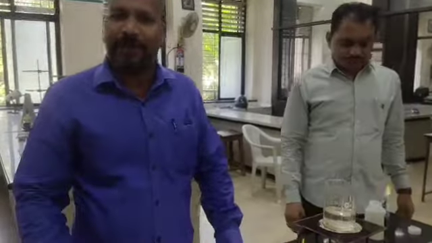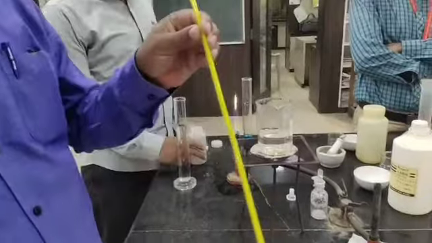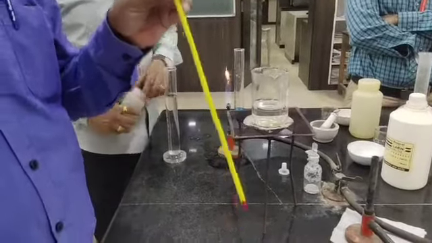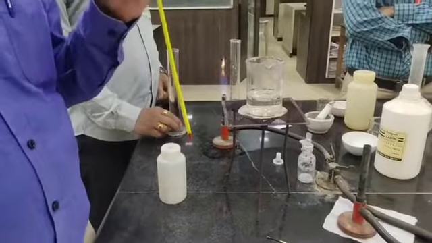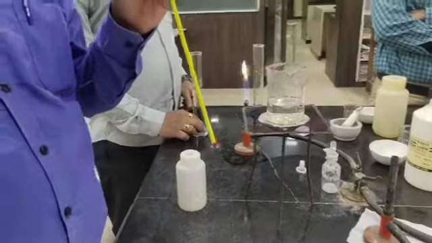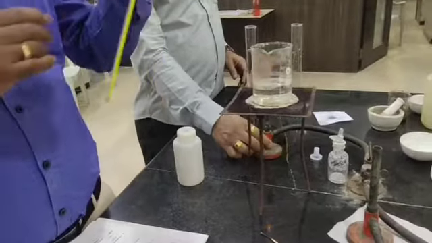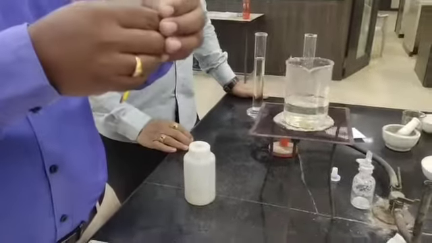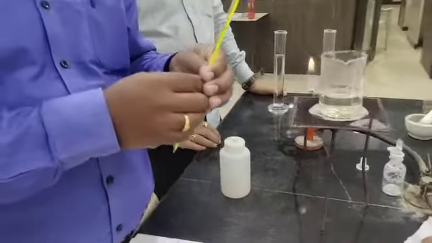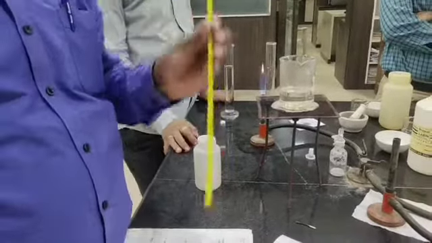For this experiment, the apparatus required is a 1/10 thermometer. Why 1/10? Because we have to measure the temperature of the solution up to 0.1, 0.2, 0.3 degree, like that. The room temperature of this room is now 24.6 degrees Celsius. That's why we are going to use a 1/10 thermometer.